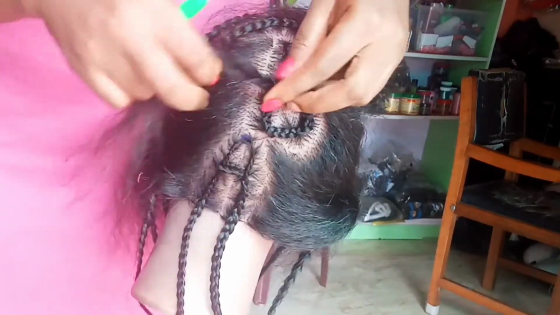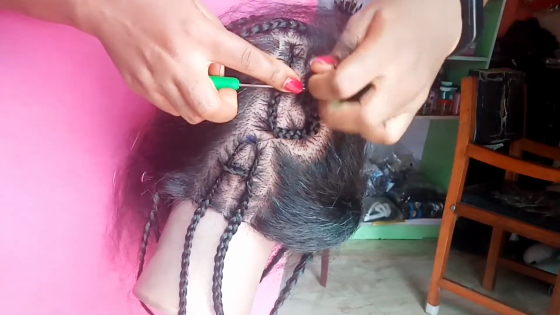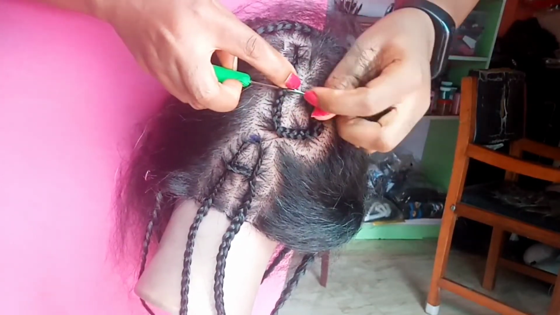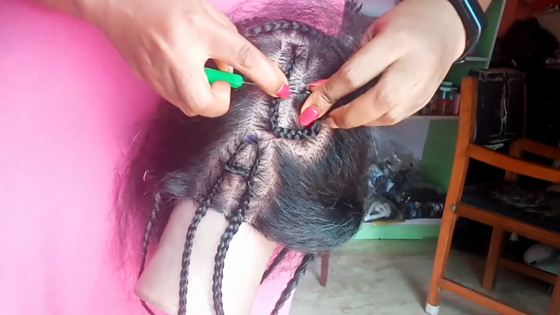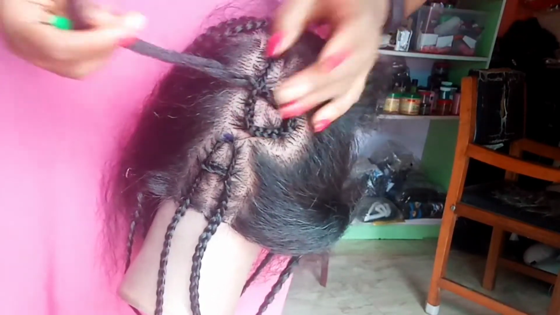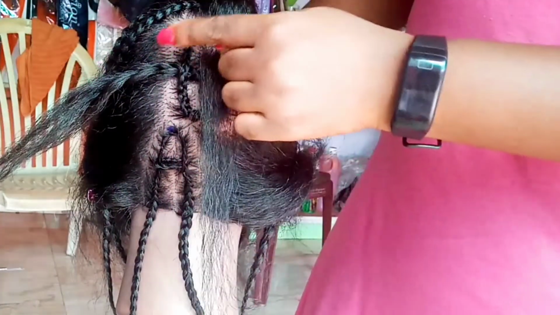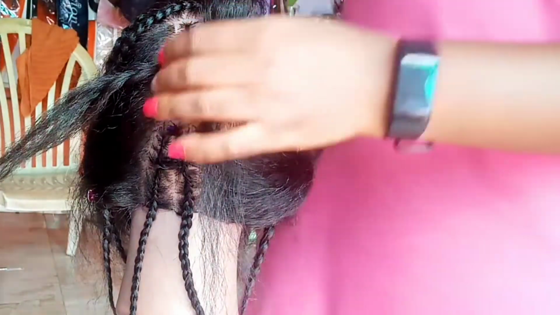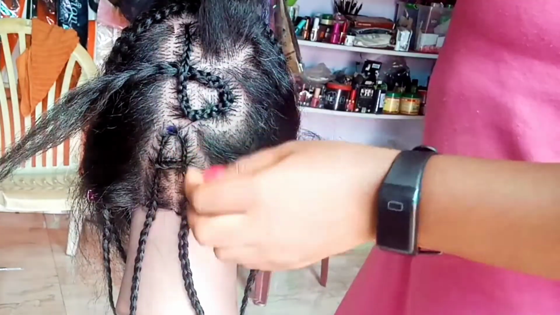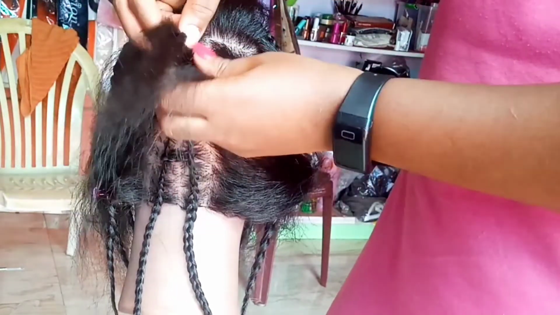Start backwards again. So let's see. Leave a lot of hair to pass underneath this plate. It passed. It would have been wise to just make a line here and braid like that all the way from this one, instead of just pinching the hair.